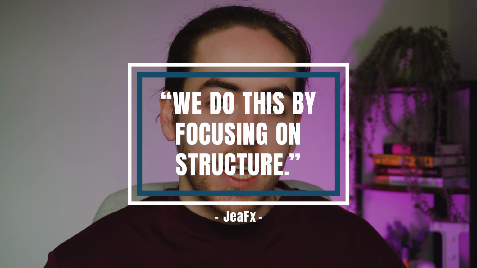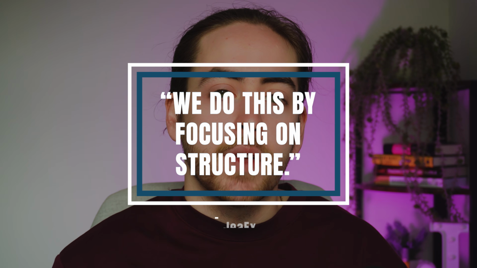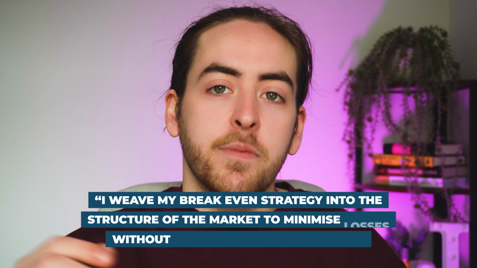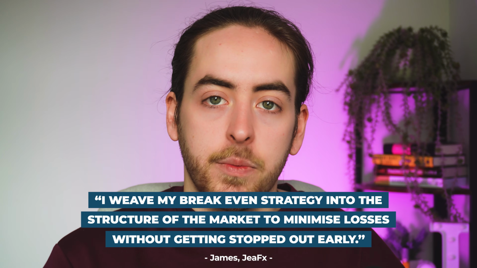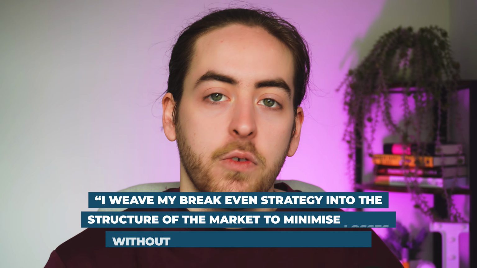A common break-even tactic that people use is when a trade is running 1R, 2R, or 3R in profit, they'll go break even. Now this, in my opinion, is not a good tactic to follow, because even if your trade is 3R in profit, it's very possible that it could come back to retest the entry before continuing 10R into profit, for example. So I prefer to weave my break-even strategy into the structure of the market to give me the best odds of minimizing losses without getting stopped out early on winning trades.